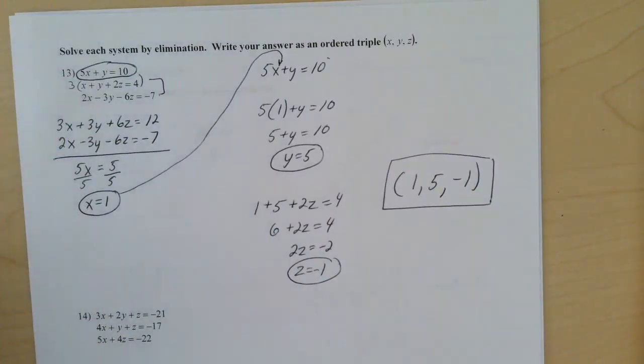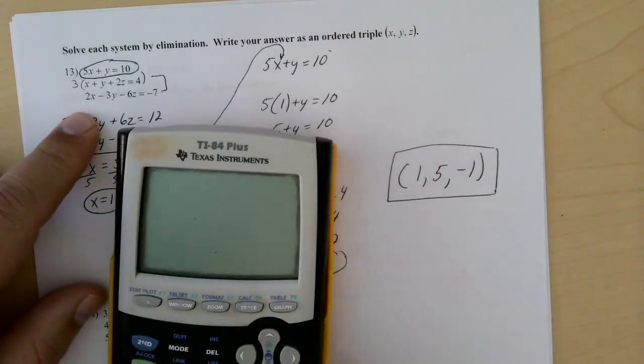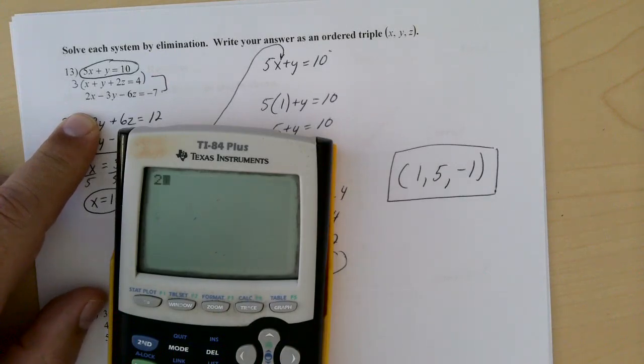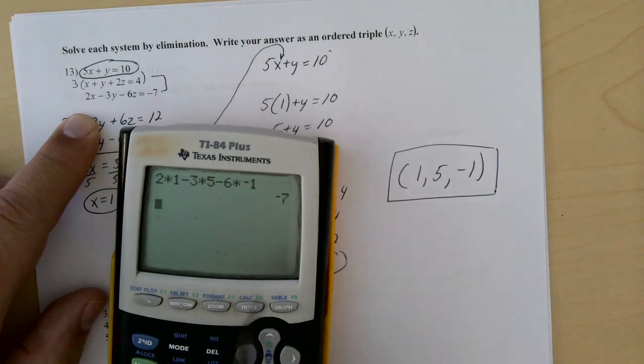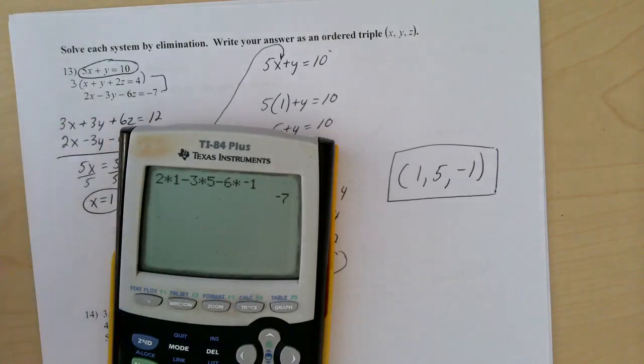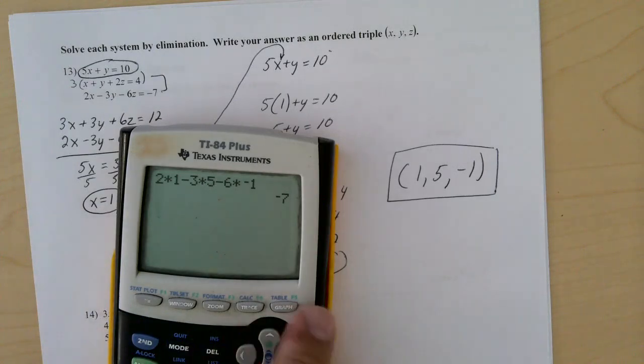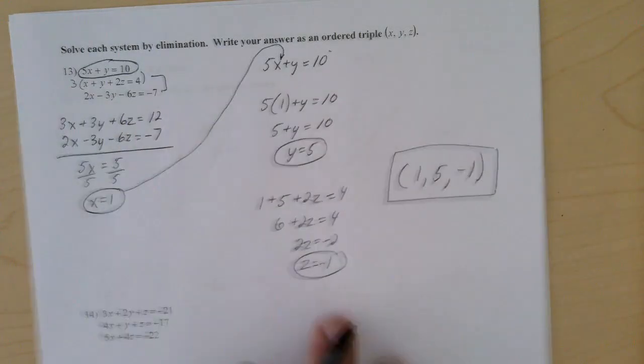And we are finished. And again, if it's the test, take 2 seconds. I'm going to check this bottom equation. I should get negative 7 when I type 2 times my 1 minus 3 times 5 minus 6 times negative 1. That should come out to negative 7, and it does. So it tells me my answer satisfies all the equations. Okay, so I feel very good about that answer.